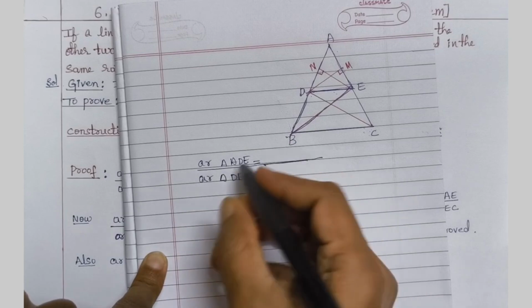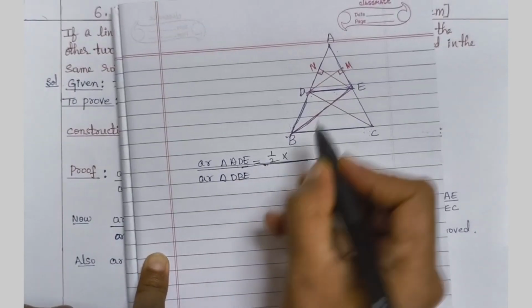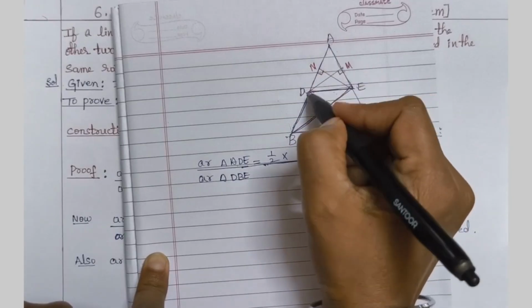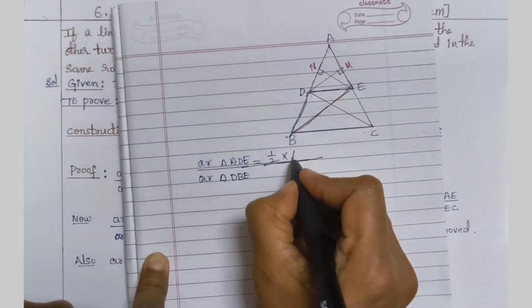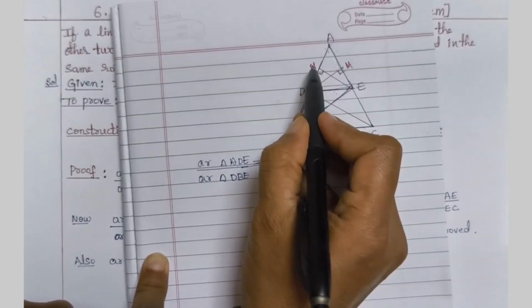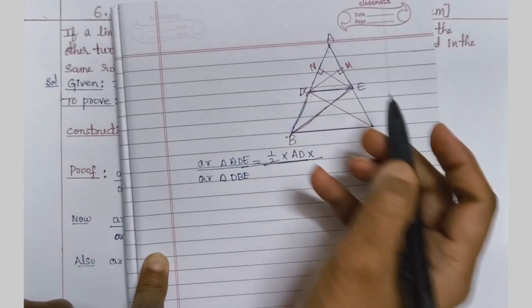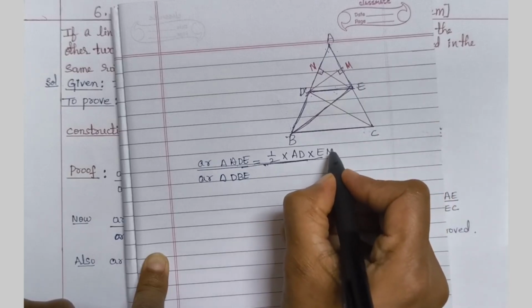These two triangles we are taking. Area of triangle means half into base into height. Half into triangle ADE. What is the base? AD is the base. Into height. This is the base means this is the height. Try to understand. What is the height? EN is the height.